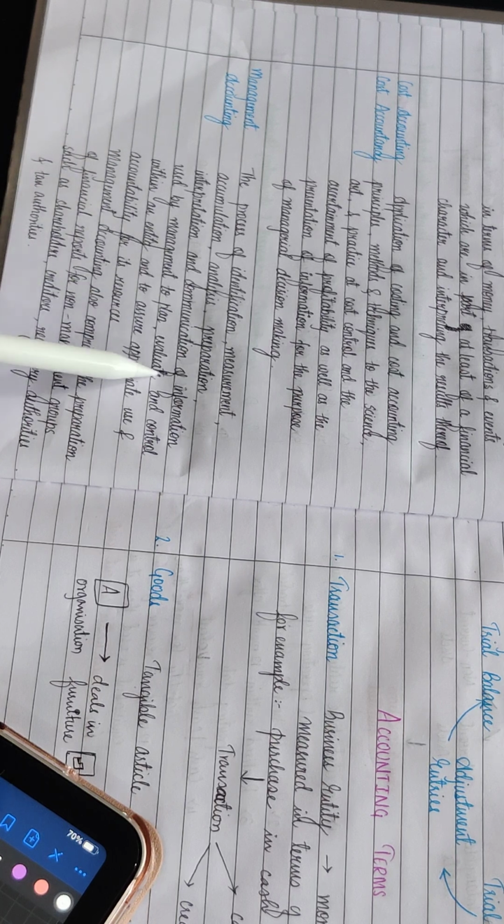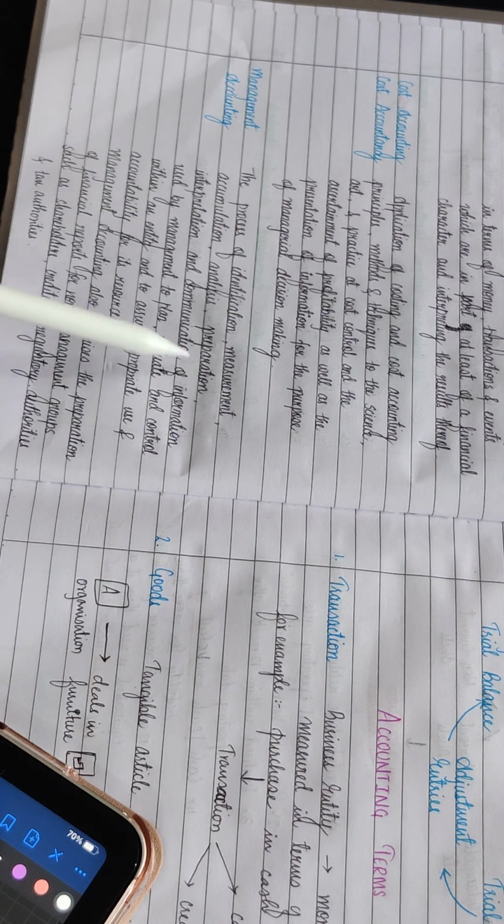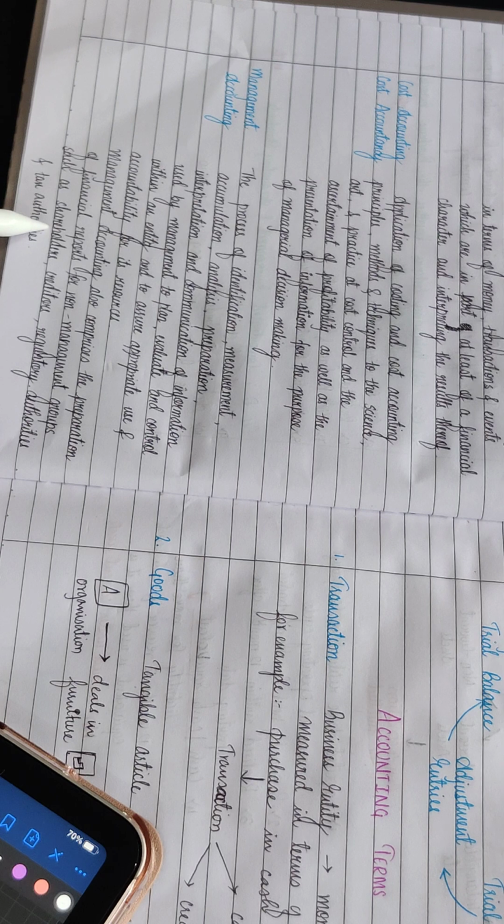To plan, evaluate, and control. What we control? The resources, and to assure that we use the resources appropriately. So management accounting not only do these things, they also prepare the financial reports for non-management groups such as shareholders, creditors, regulatory authorities, and tax authorities.